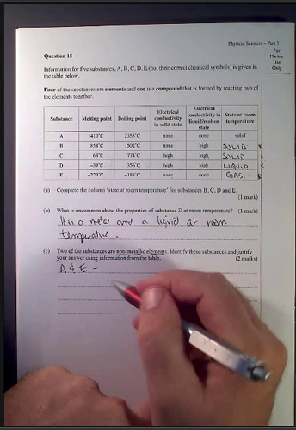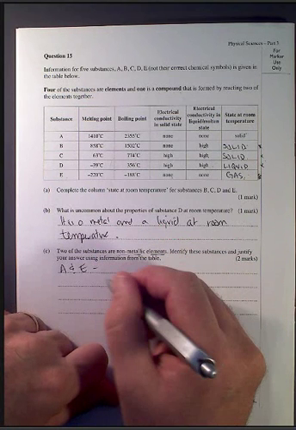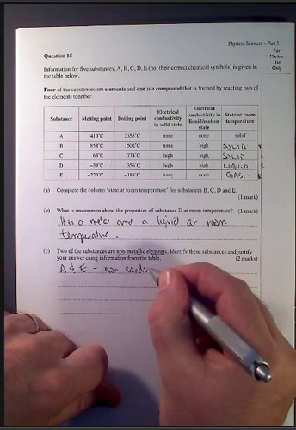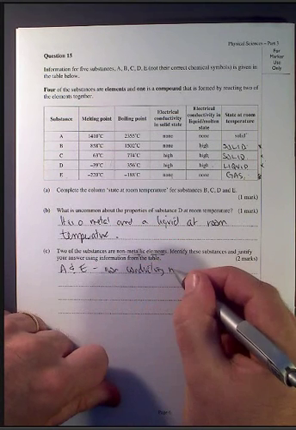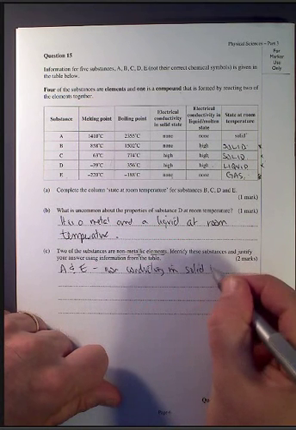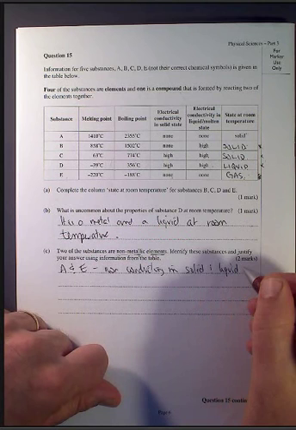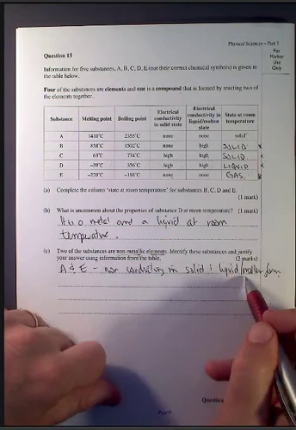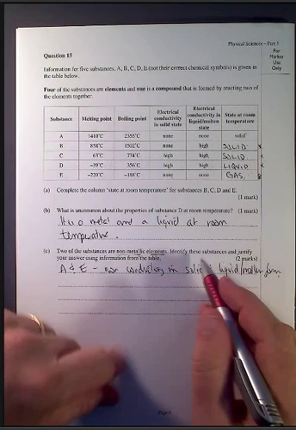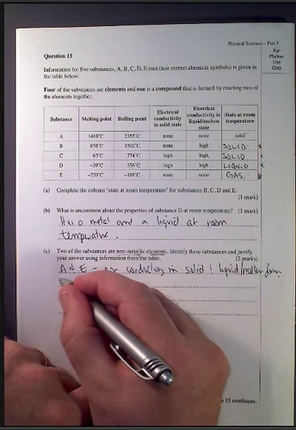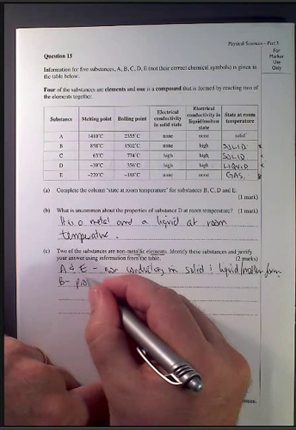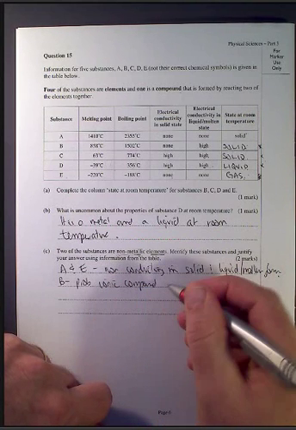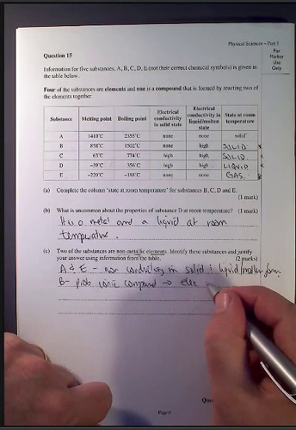Justify your answer using information from the table. They are non-conducting in solid and liquid, molten form. Now, that doesn't mean necessarily that they are elements, but if we have a look at B, it is probably an ionic compound, due to its electrical properties.